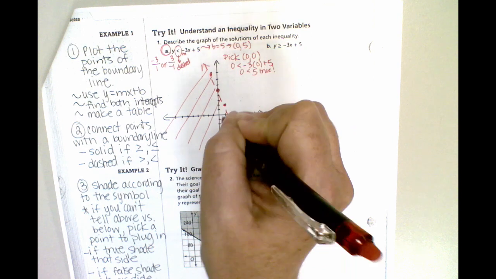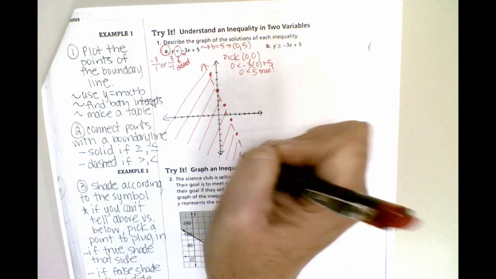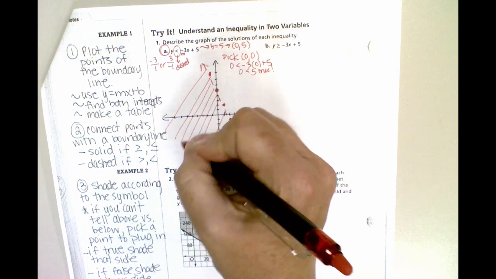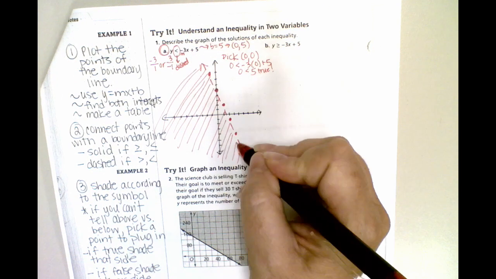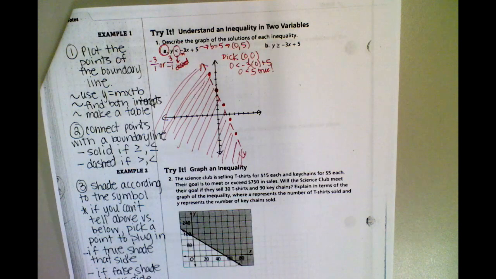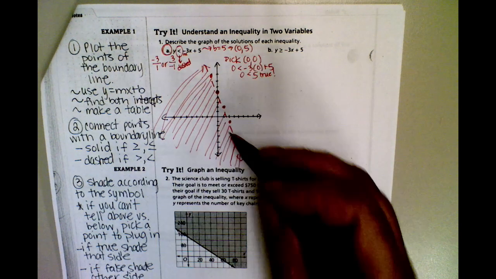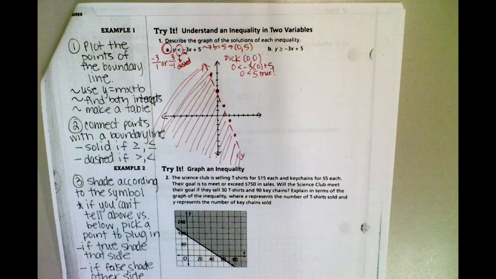In the Math Excel part of your homework, the way that you will shade is by choosing the paint can tool and then clicking on the correct side. Here, we're just obviously going to shade it in by hand.